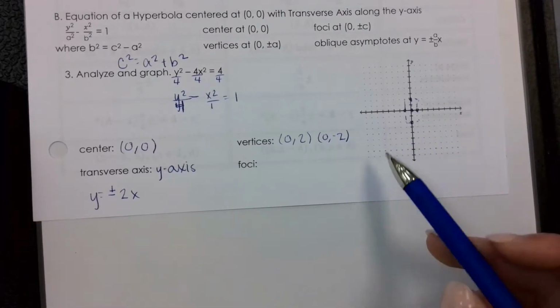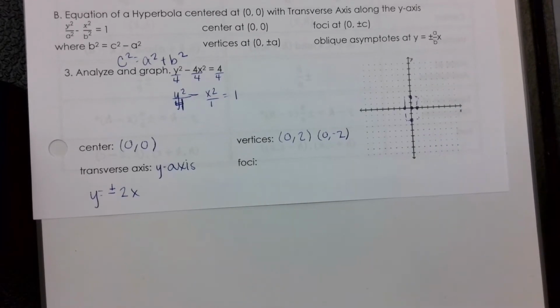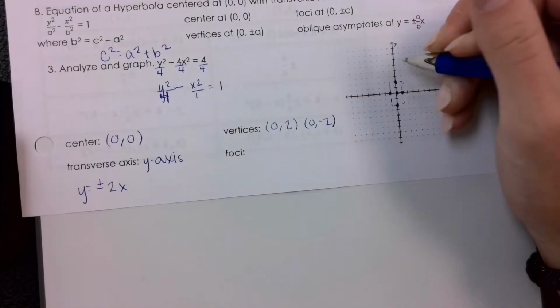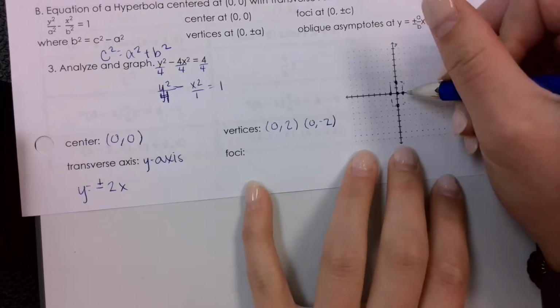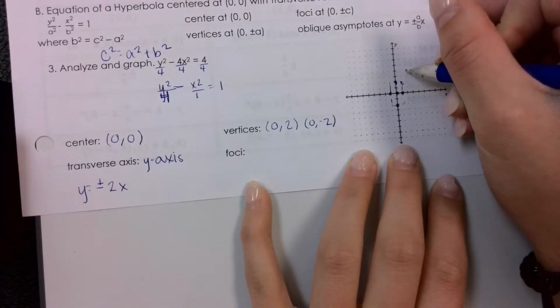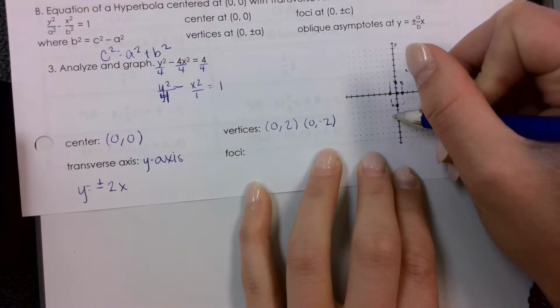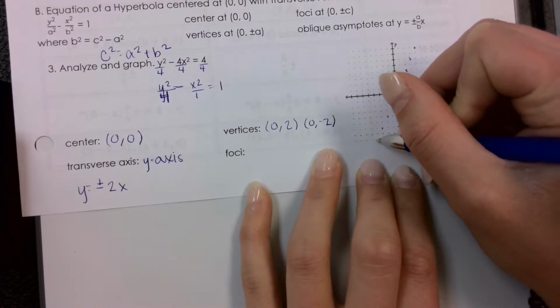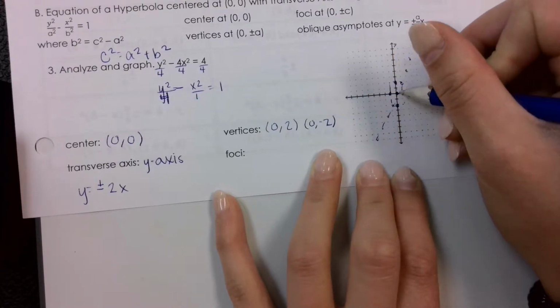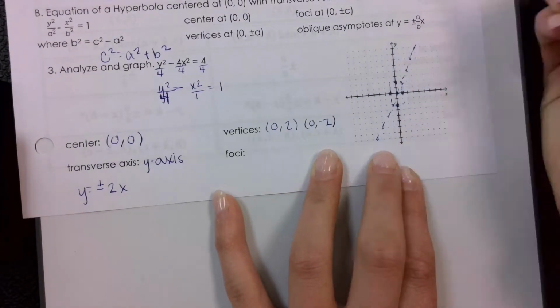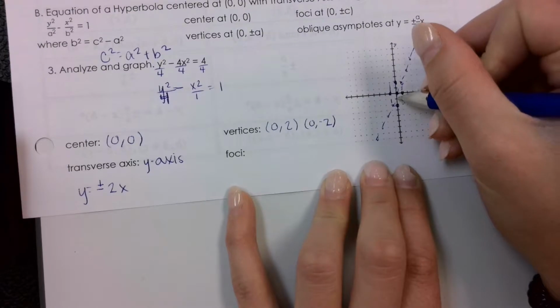So we got our asymptotes. You could continue those slopes in both directions so that we get our asymptotes sketched in, and then we'll graph it and then find our focus. So we're going up 2 over 1, 2 over 1, and then you'll take it in the negative direction as well.